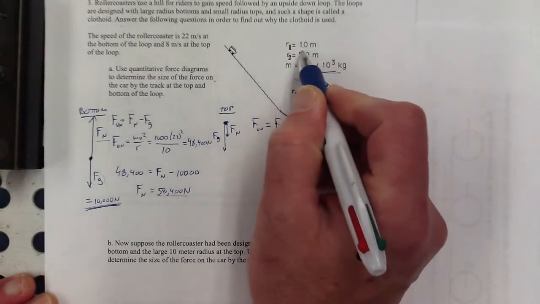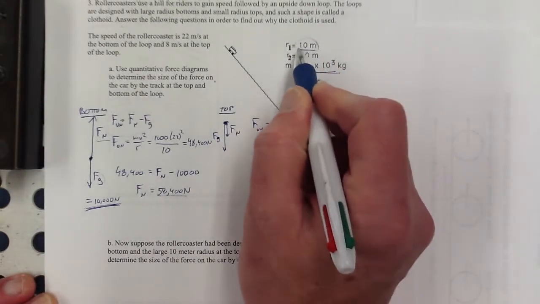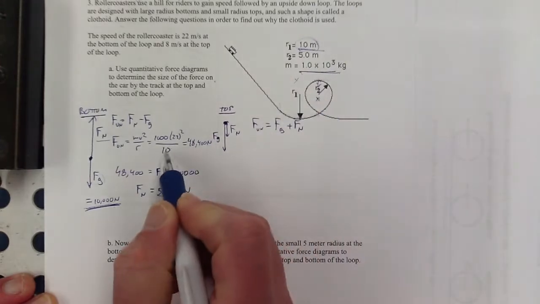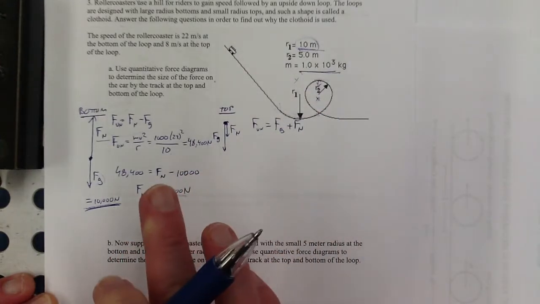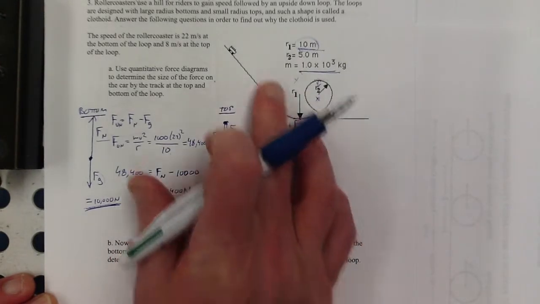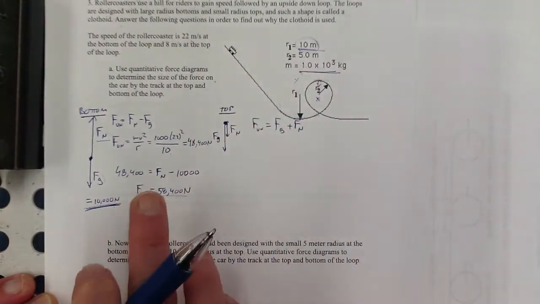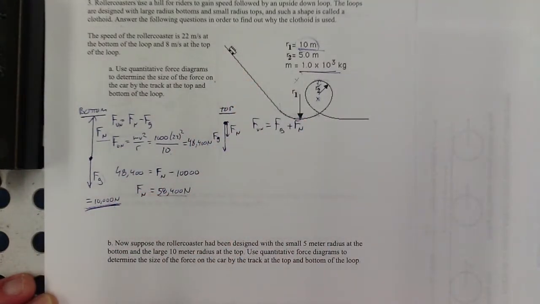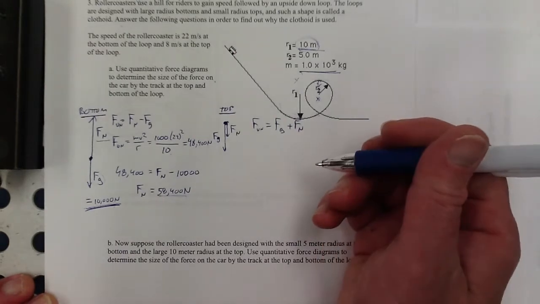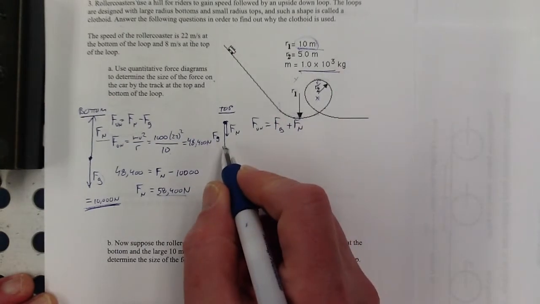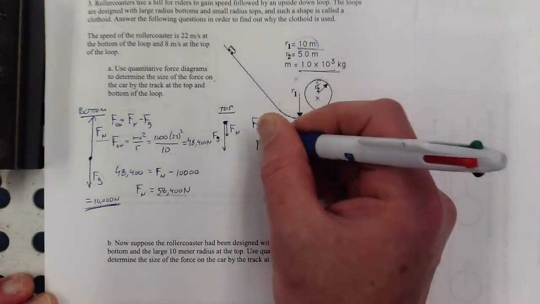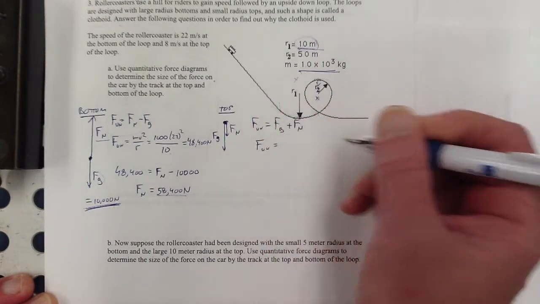And just note here that the bigger this radius is, the bigger that number is, the smaller this is going to be. So if this was a smaller radius turn, that would be even worse for our poor roller coaster riders. Here, what about at the top?